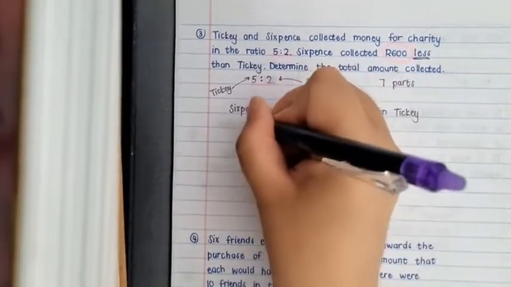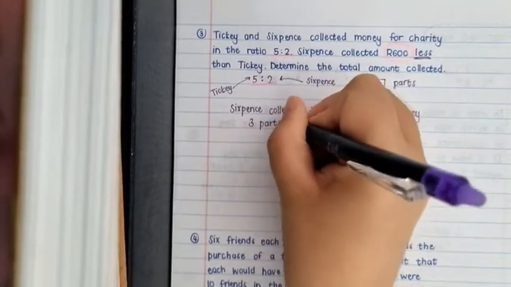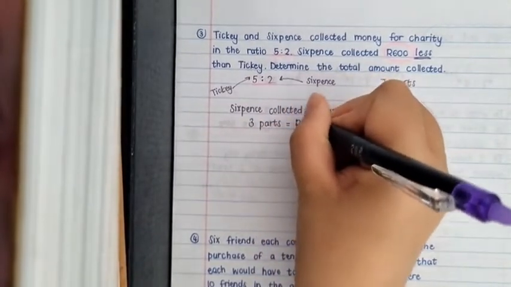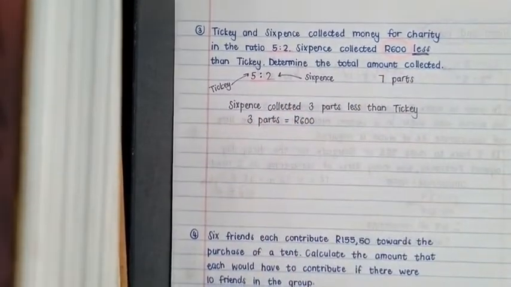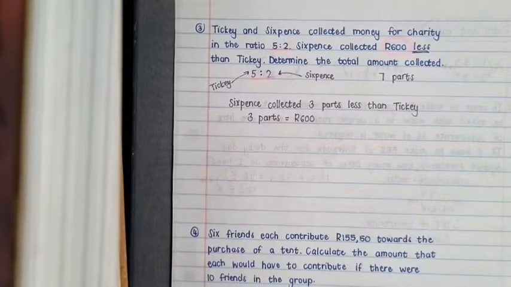So 3 parts is equal to 600 Rand. Now, guys, if we can figure out what 1 part is equal to, then we can just multiply that by 7 and then we have the 7 parts. Then we have the total amount.